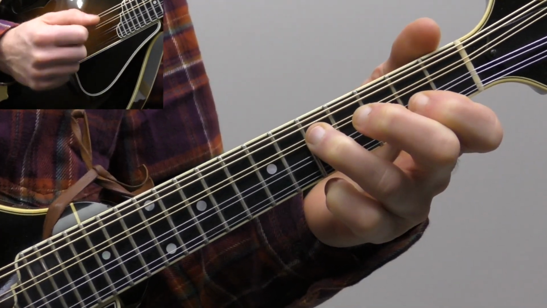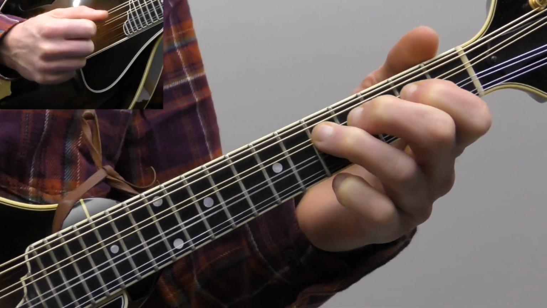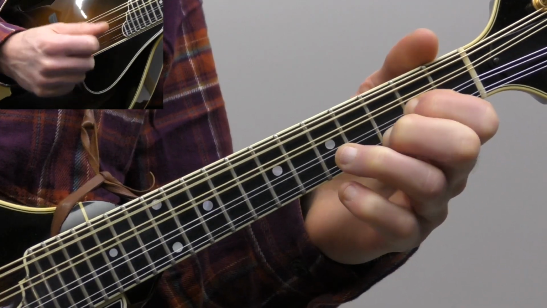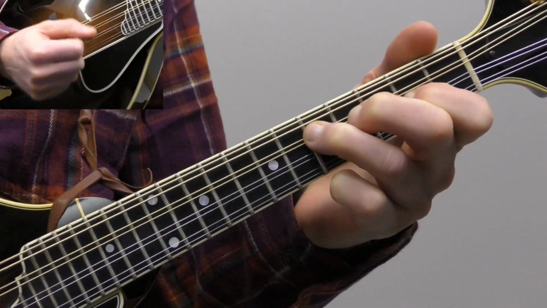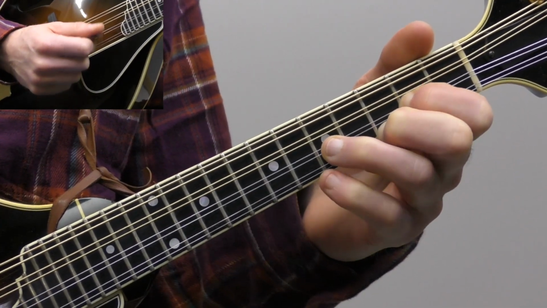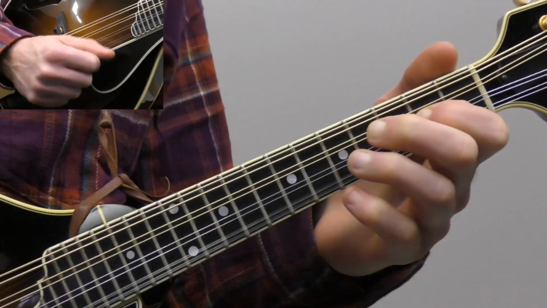something like that, and notice how we're ending on the G note, right? So we could do that and just do a little strumming. Now watch if I play that exact same lick but end on the E note instead.